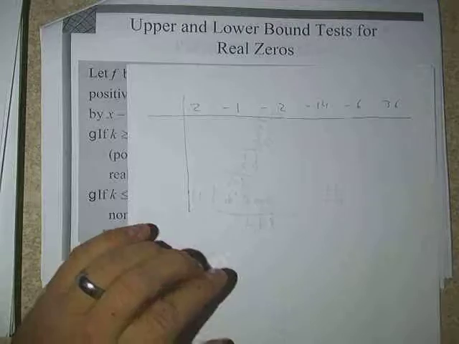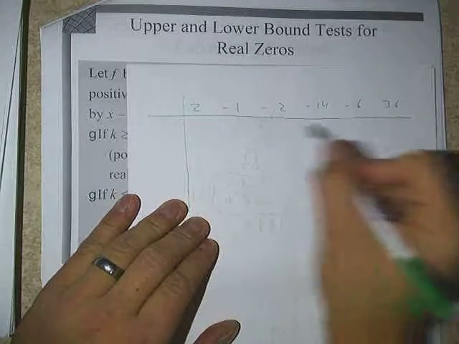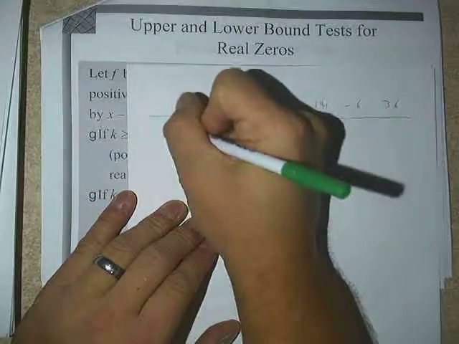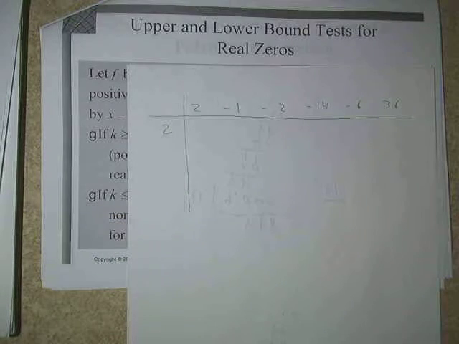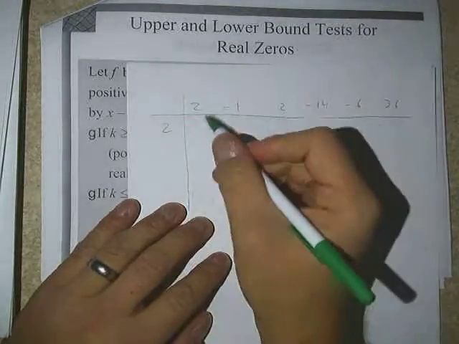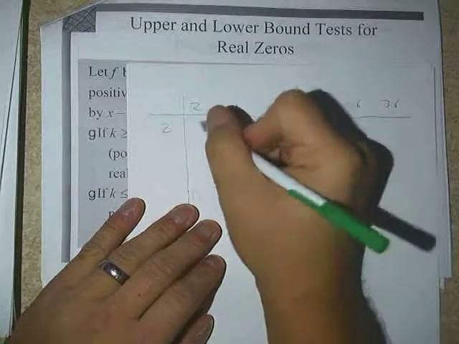Earlier I did -3/2, and I got my answer, remainder 0 here. I'm going to do it again with 2 just to illustrate the process. Ultimately, you're just going to write less stuff down. We're still doing synthetic division, but we're not writing down all the multiplications.